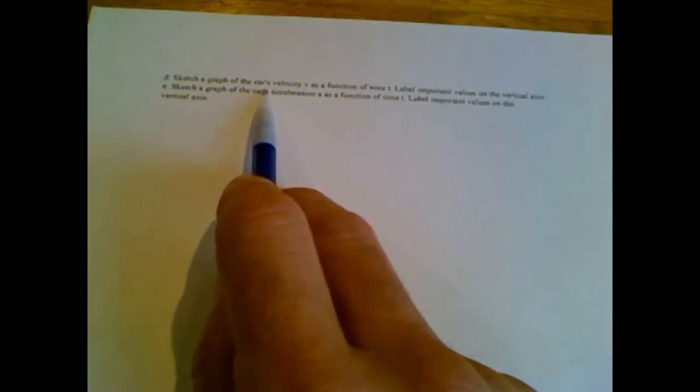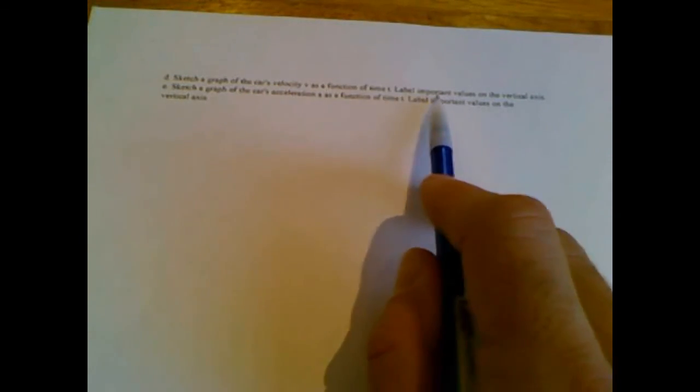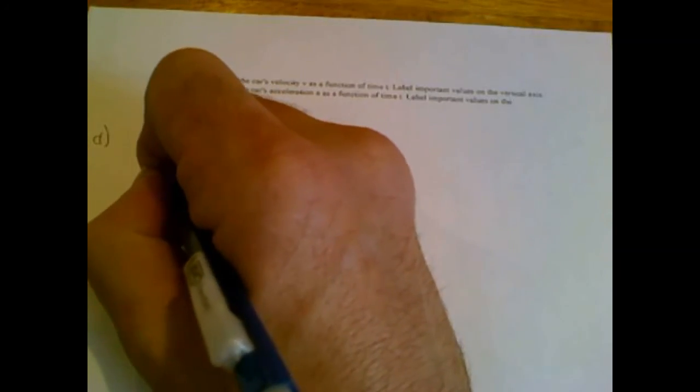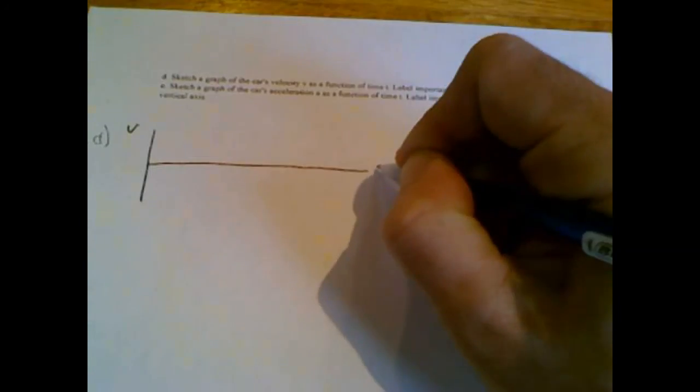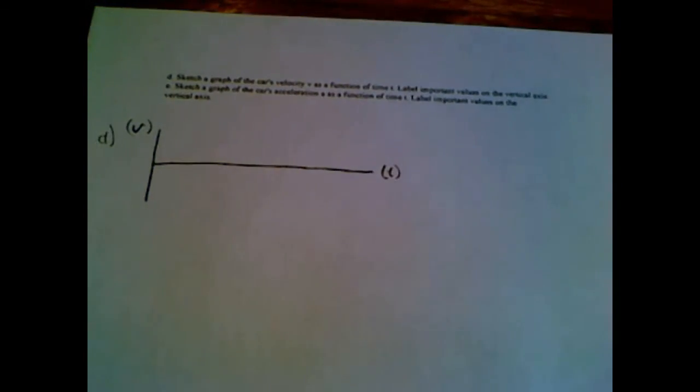Now the last parts. The last parts of this are two graphs, and I said we can do those graphs if I understood really part B of this problem. So sketch a graph of the car's velocity as a function of time, label important values. So I'm going to put an axis, and this is velocity as a function of time. I imagine on the AP exam itself, the axis was already there.